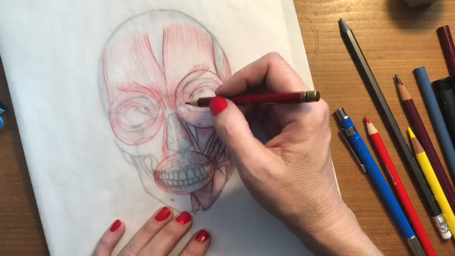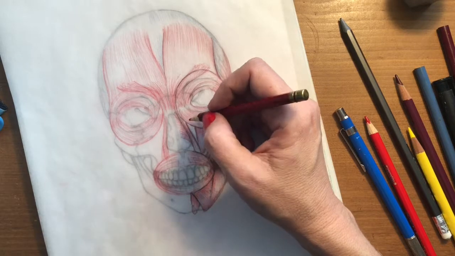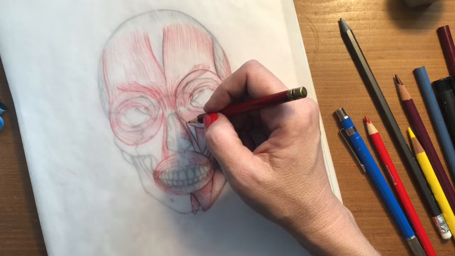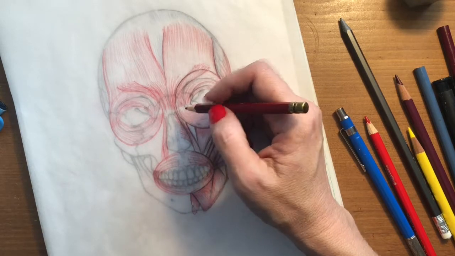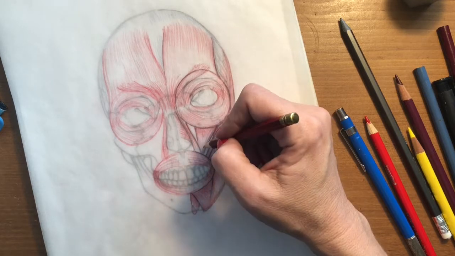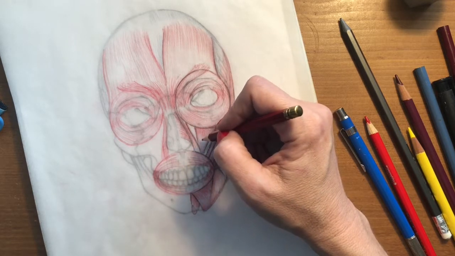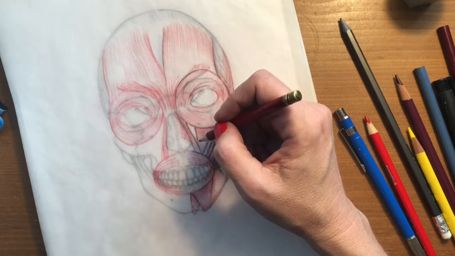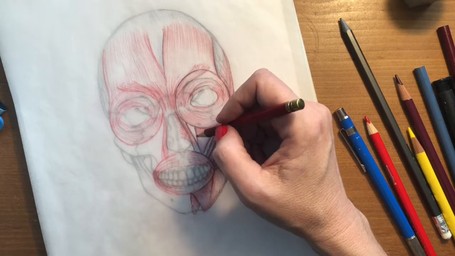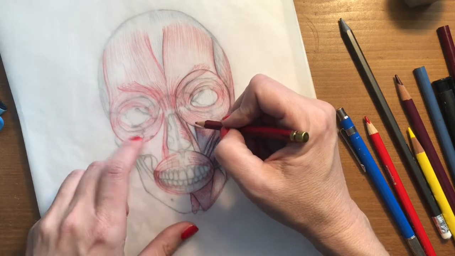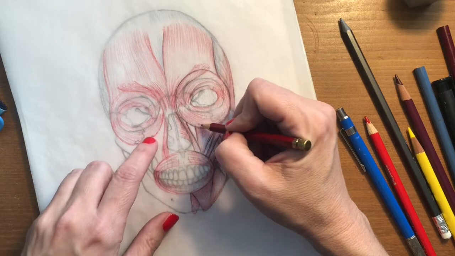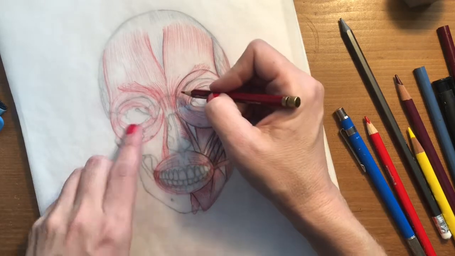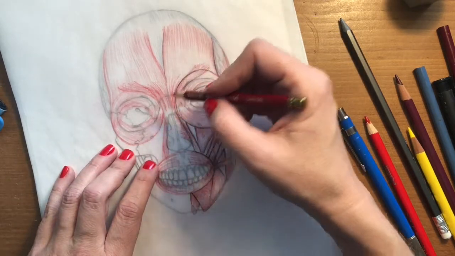And the next muscle we're going to talk about is another levator, and it's called the levator labii superioris, and it's kind of an inverted triangle shape here, and also helps make a sneer. So it comes from the maxillary bone here underneath the orbicularis oculi.